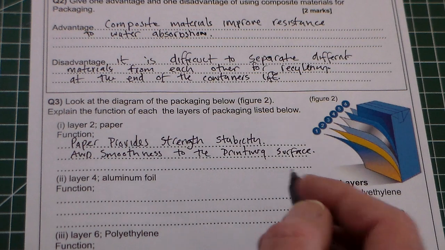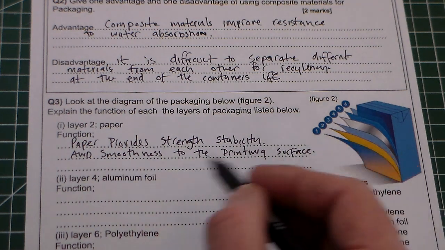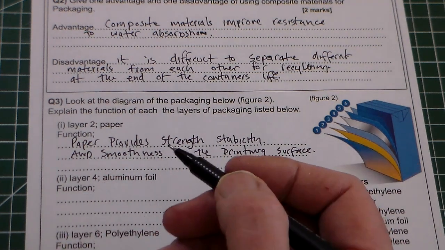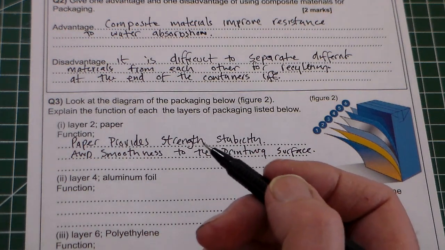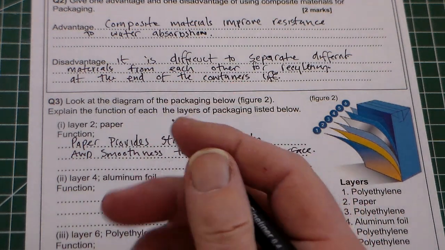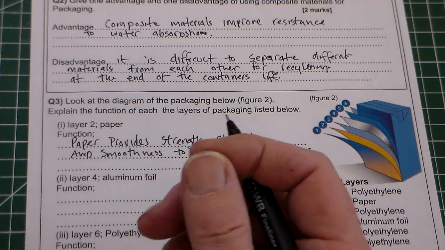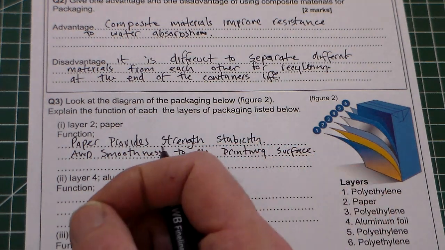Aluminium foil. Okay, so the aluminium foil, it protects against light, and it can be sealable. They electrically seal it or weld seal it.